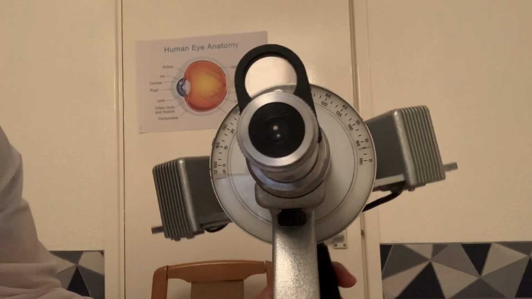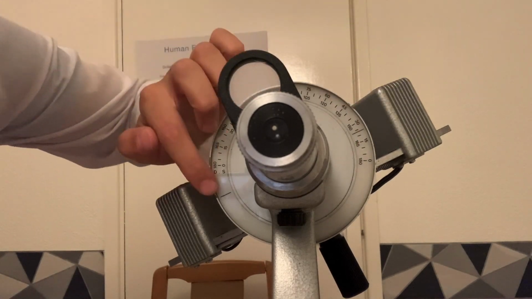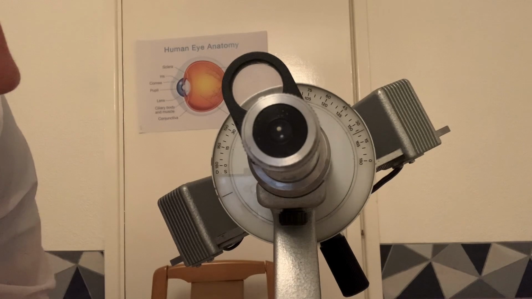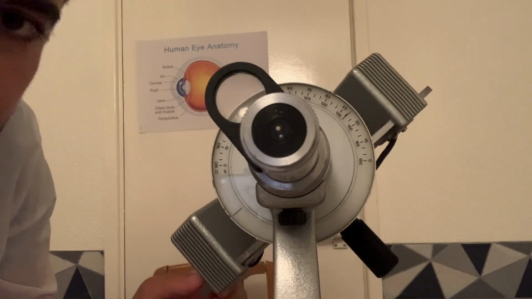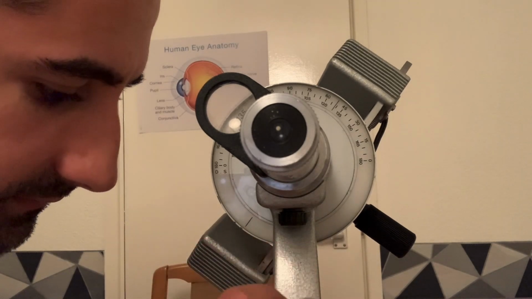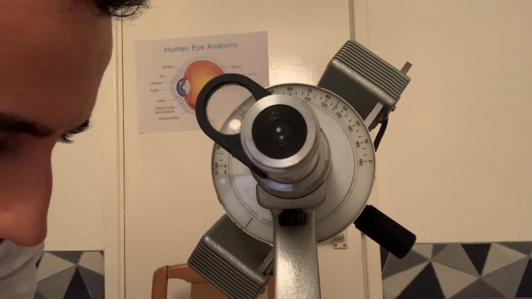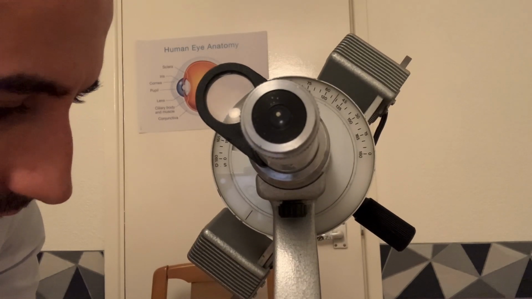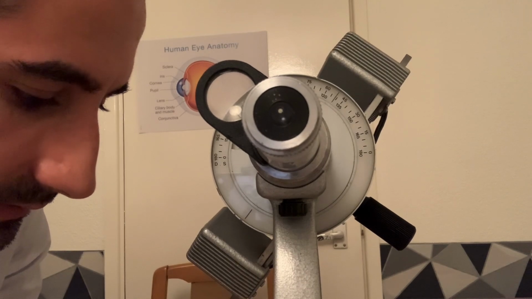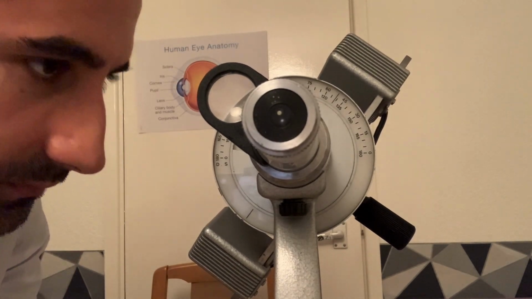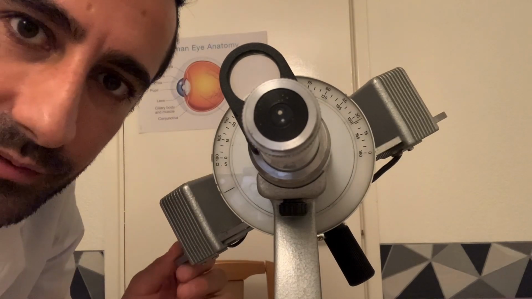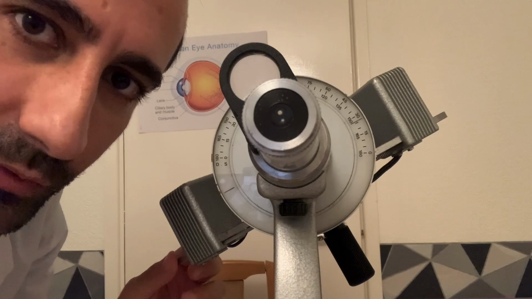We also have the axis scale on the outside here and an inner scale. So when we check the curvature of the cornea, we can check the axes too. So that's the keratometer. We also have, similar to the slit lamp, a wheel for adjusting the height and a joystick for bringing the machine closer to your eyeball or to take it further back. Okay, so maybe we should take some corneal measurements from your eyes.